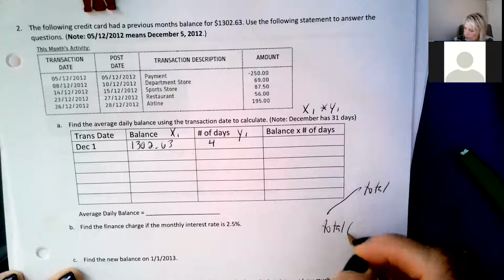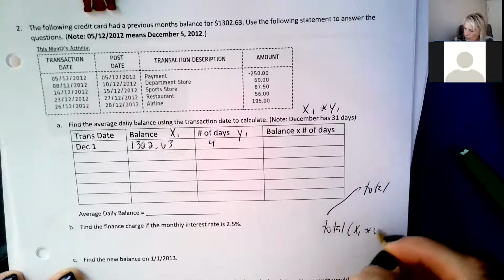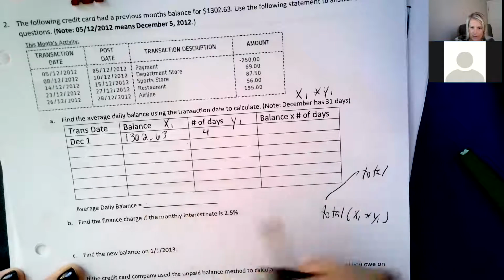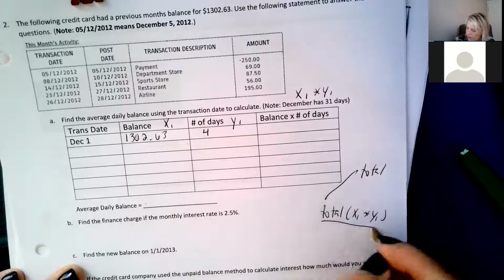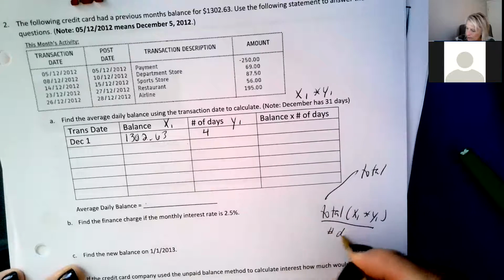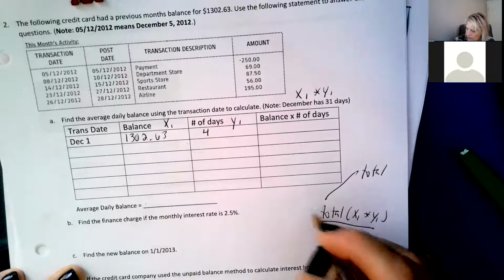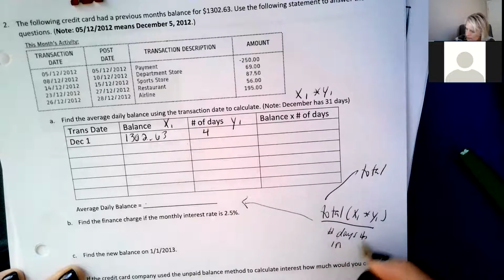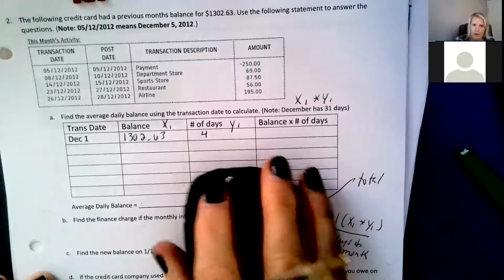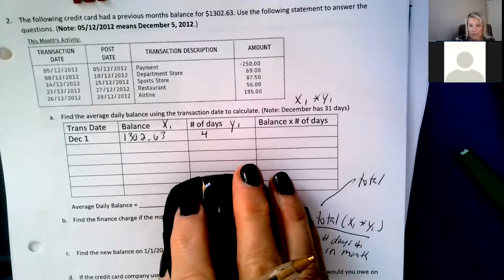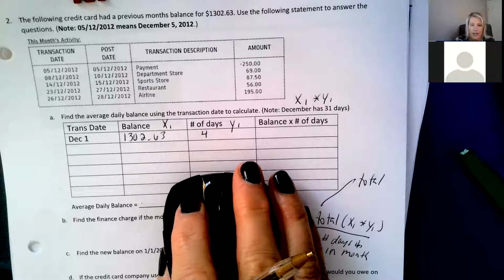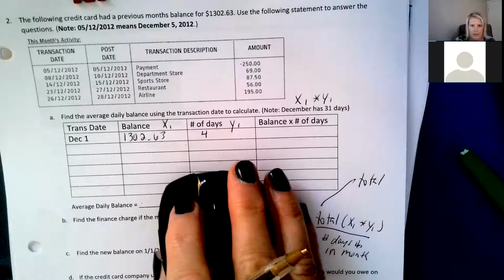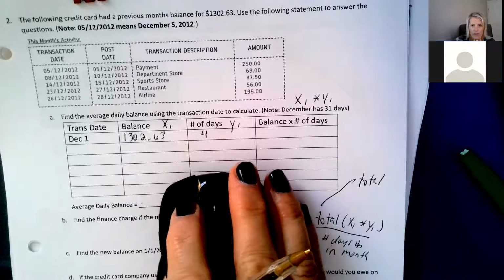On another line, type total X1 star Y1, and it gives you the total. Then to get the average daily balance, you take that total and divide by the number of days in your month. So you can really let Desmos help you be more efficient, because we're going to use some of these techniques about multiplying columns and such when we get to unit 4. It's going to help us be more efficient.